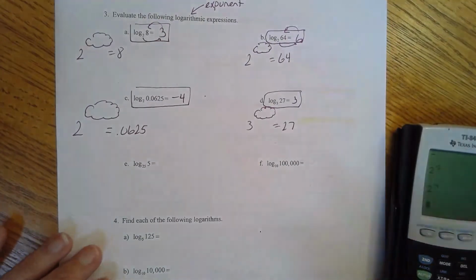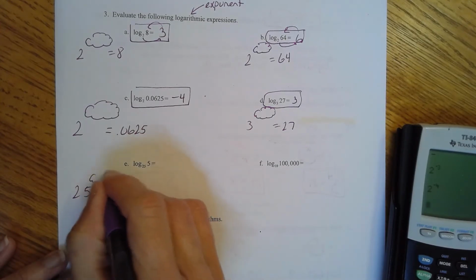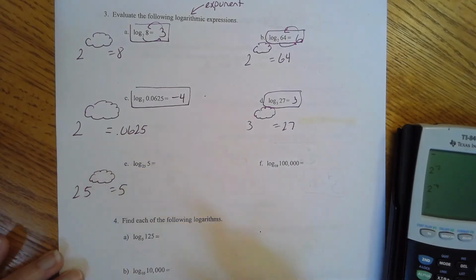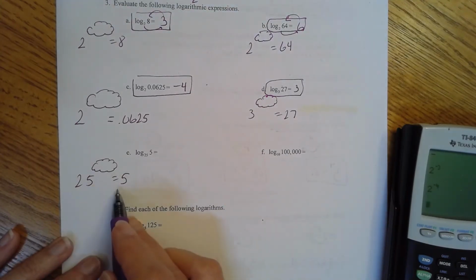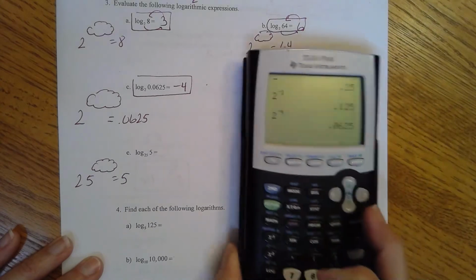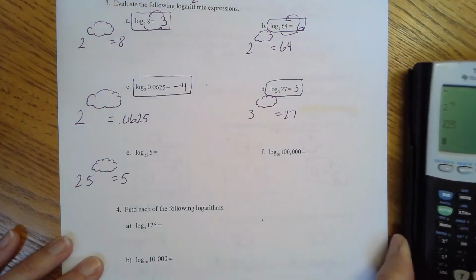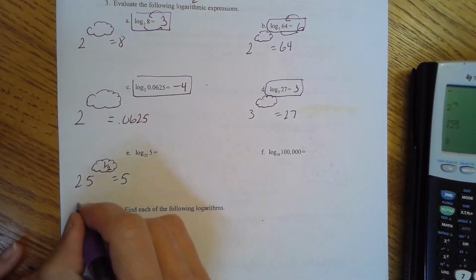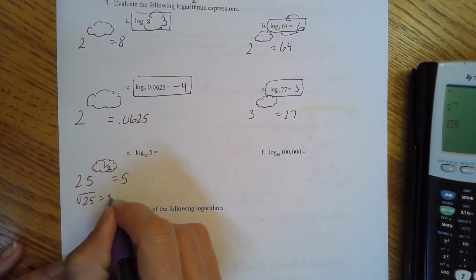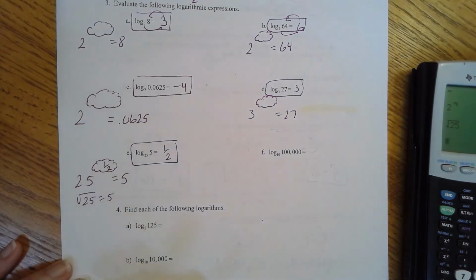Now, what if your base, which is 25 on E, to what power gives me a 5? Well, that's not going into decimal, that's just going from an integer that's bigger to a lower integer. We'll think about square roots. What is the square root of 25? It's 5. And what do we represent square roots as? As fractional exponents. So this would be just 1/2, because the square root of 25 is 5. So log base 25 of 5 would be 1/2.